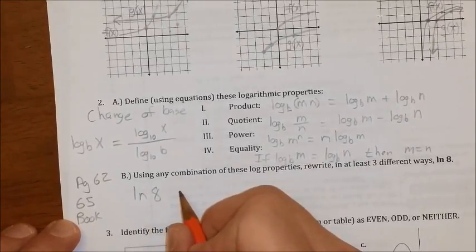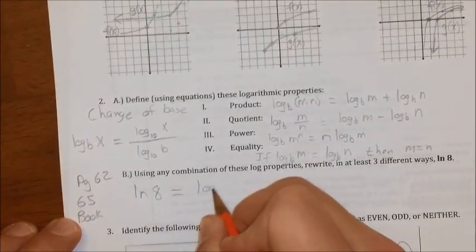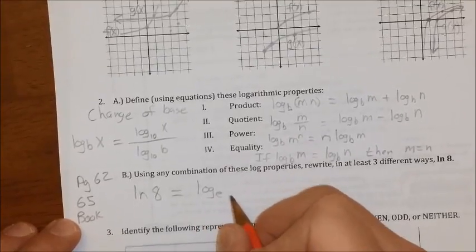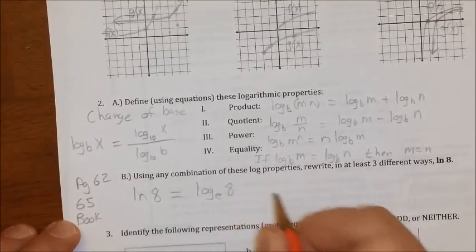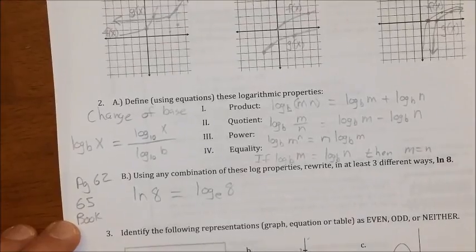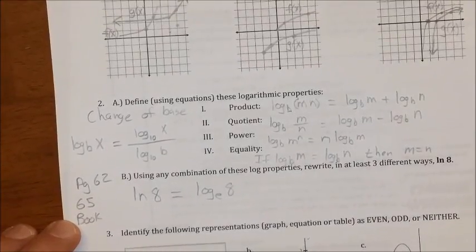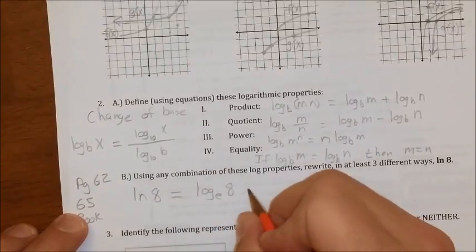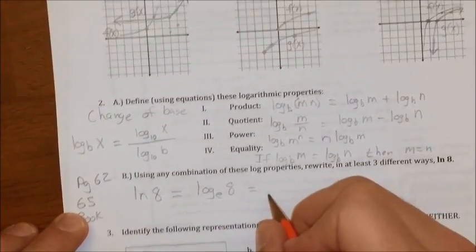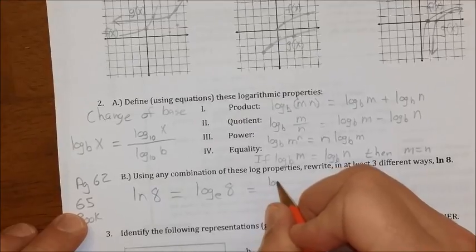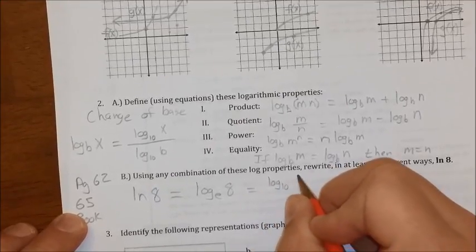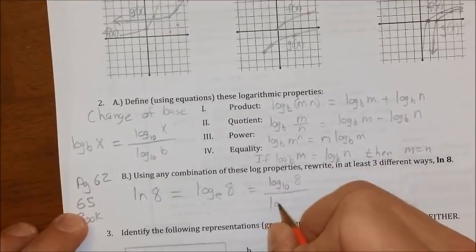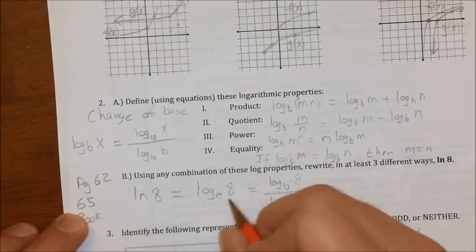So the very first way I could rewrite this is as log base e of 8. And one thing you could do from there, the change of base rule, is you could rewrite this as log whatever base you want of 8 over log base 10 of e.